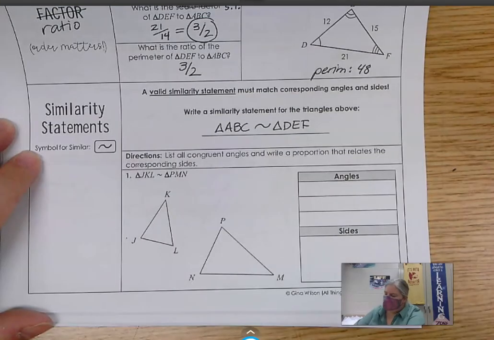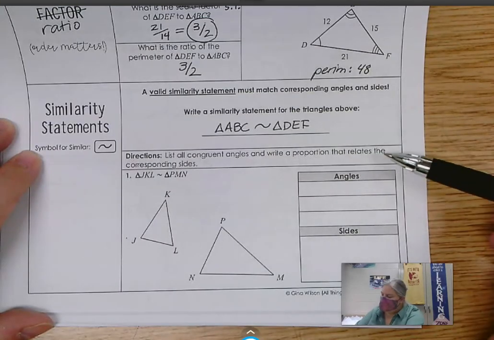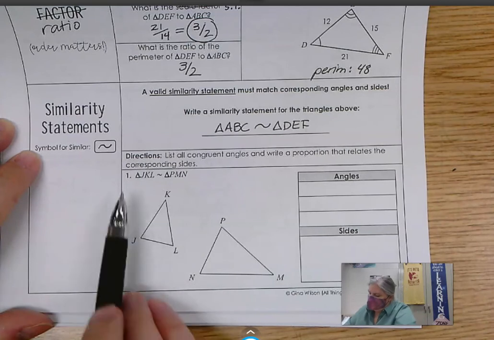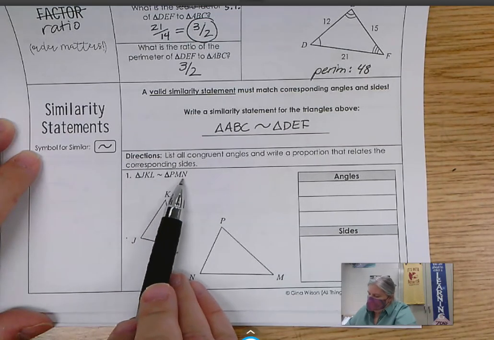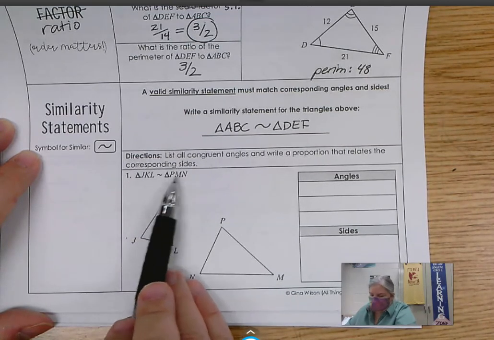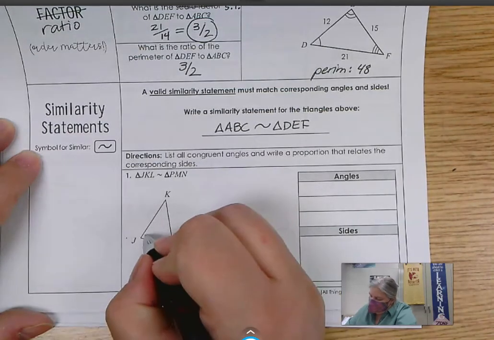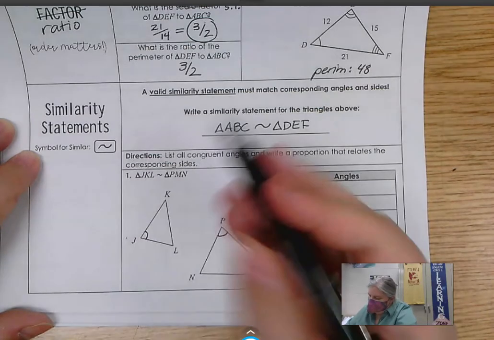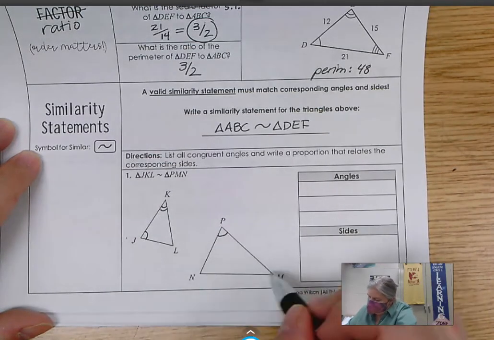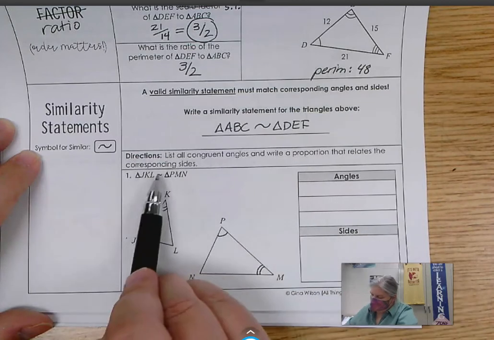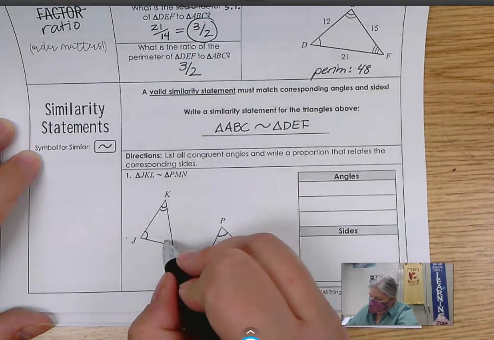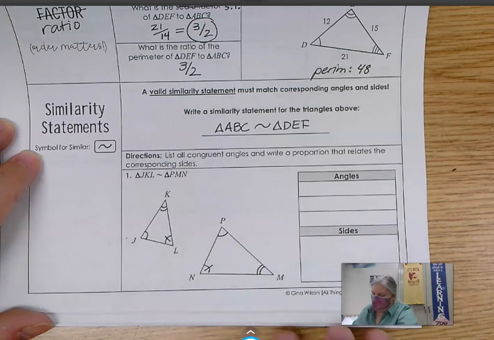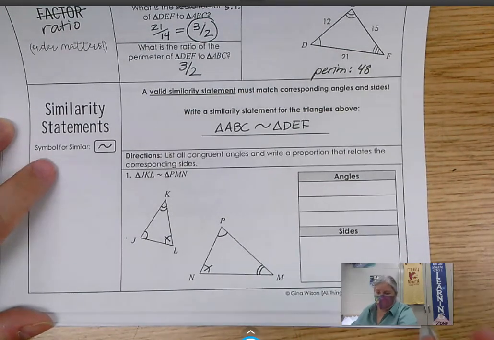All right, so below here it says directions. List all congruent angles and write a proportion that relates the corresponding sides. Okay, so JKL is similar to PMN. I'm going to mark according to this. J goes with P. K goes with M. L goes with N. Now it's going to make it easier for me to see what goes with each other.